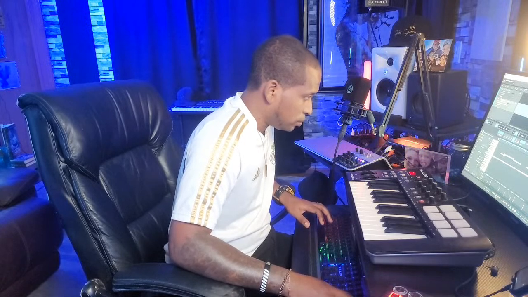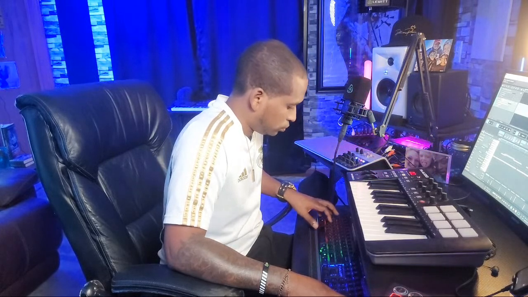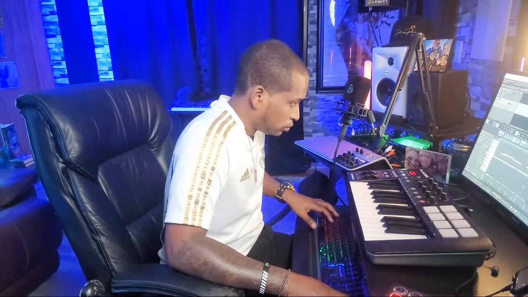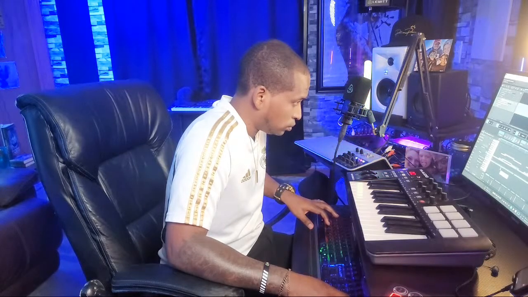I'm gonna duplicate them, but oh no. Let's try that. So, okay, the higher notes I don't need them, so I'm just gonna duplicate the bottom notes because the bottom notes are pretty much playing as a bass line.